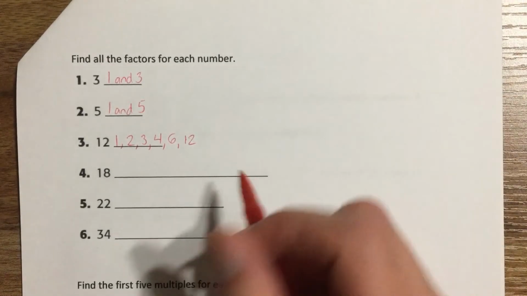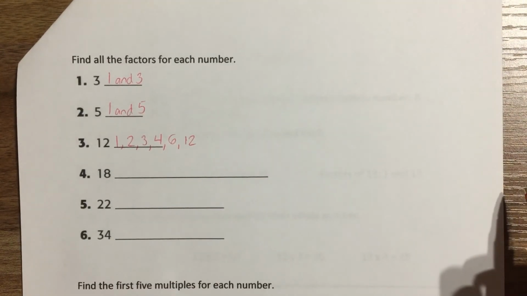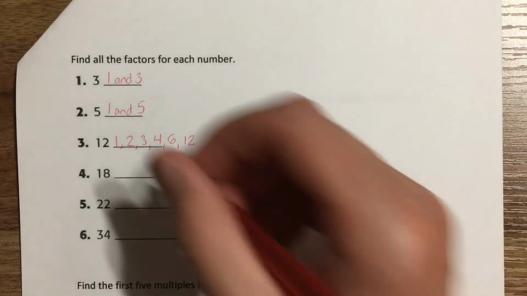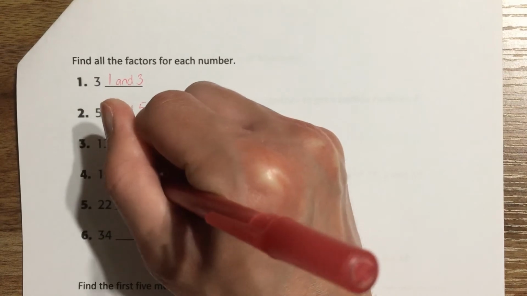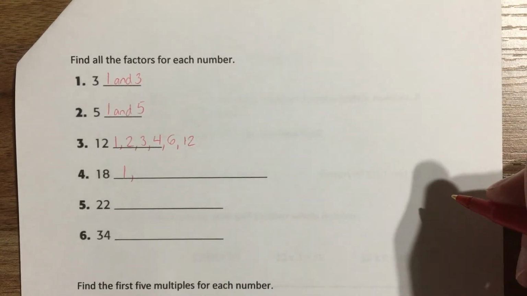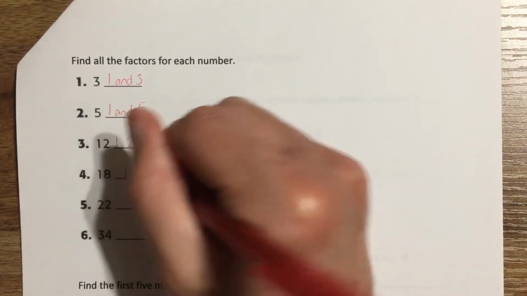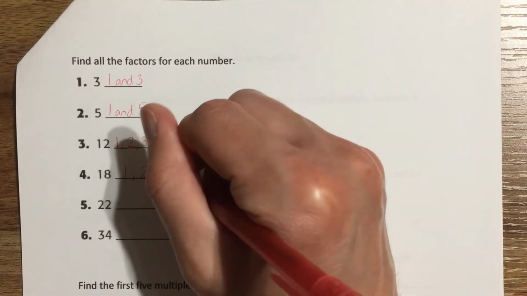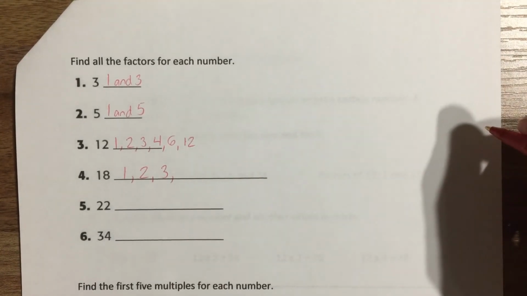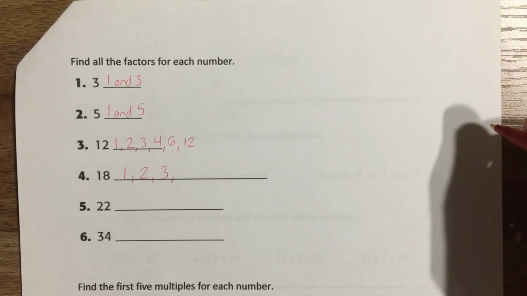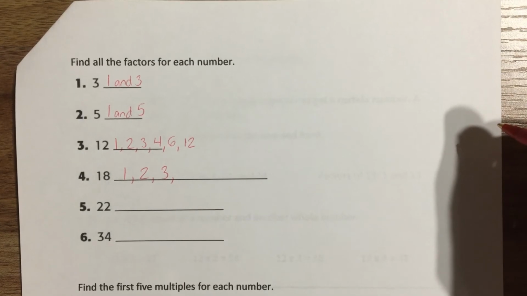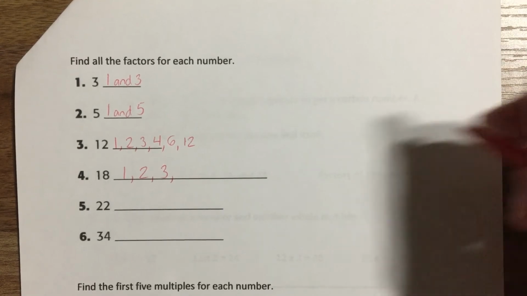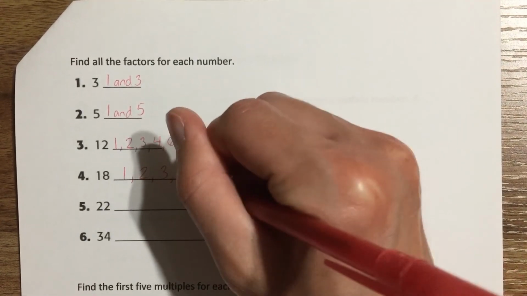18. We got a very long line there. Don't know if that means anything, but we're going to find out. 18, well, 1 times 18 is 18. 2 times something is 18. What is it? 2 times 9. 3 times 6 is 18. 4 times 4 is 16. 4 times 5 is 20, so 4 doesn't work. 5 doesn't work because 18 doesn't end in a 0 or 5. But 6 does work. 3 times 6.